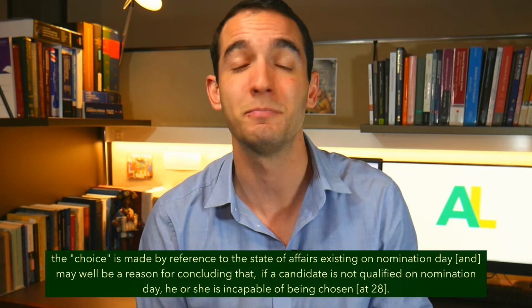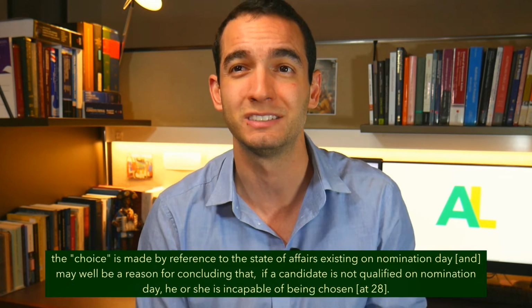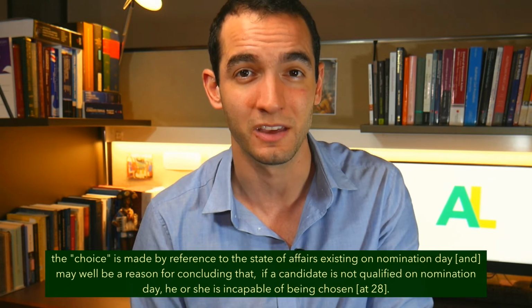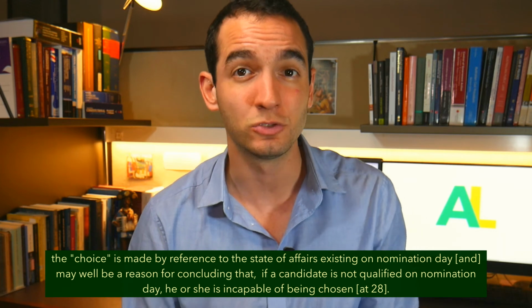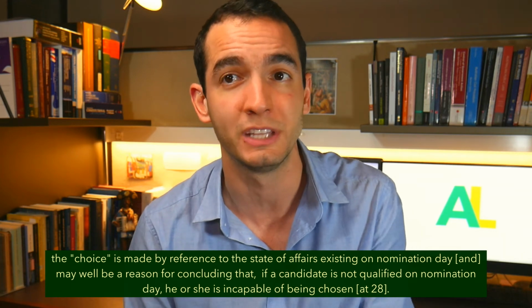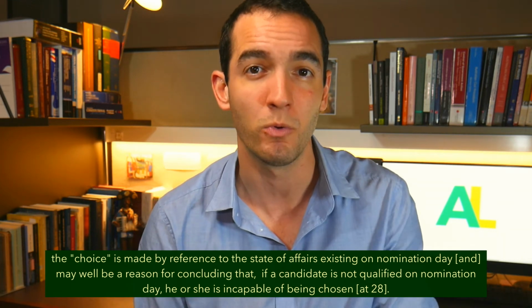And so for the High Court, this means that the choice is made by reference to the state of affairs existing on nomination day, and may well be a reason for concluding that if a candidate is not qualified on nomination day, he or she is incapable of being chosen.